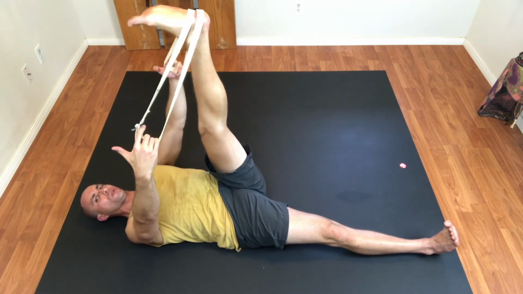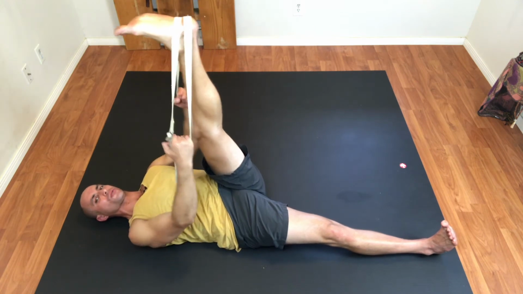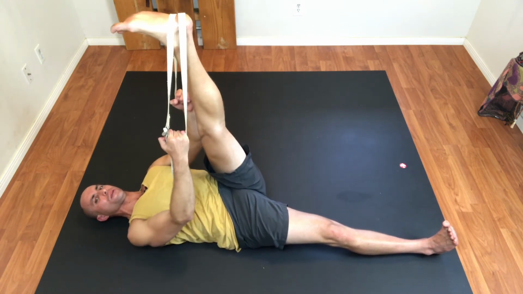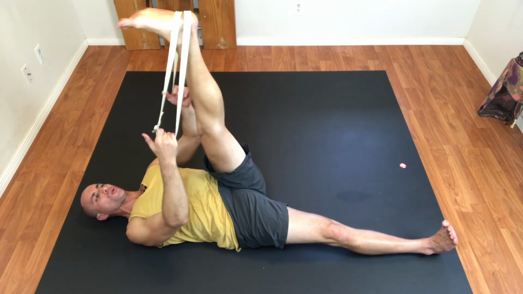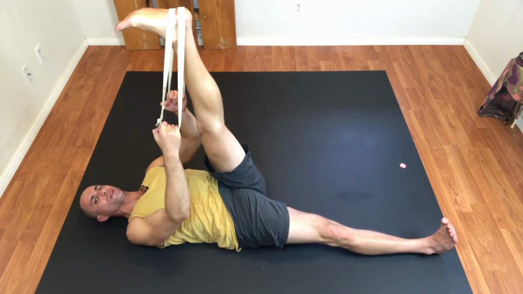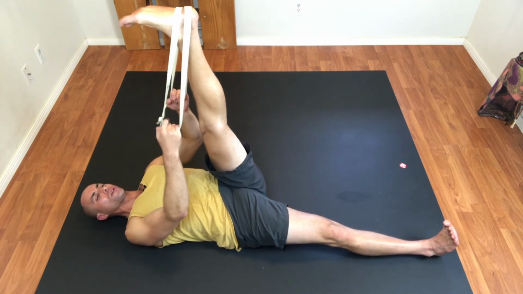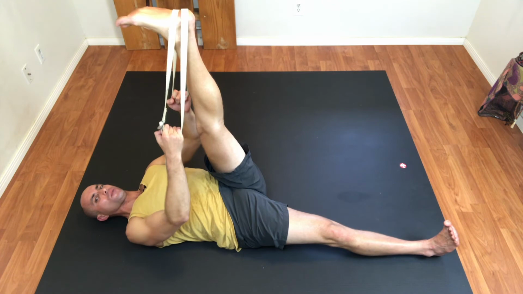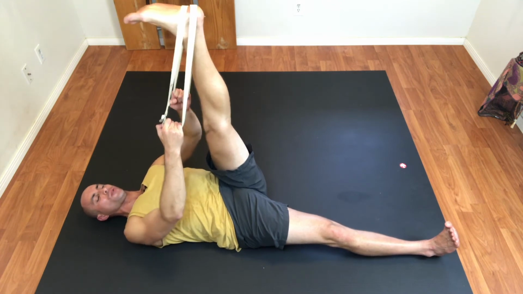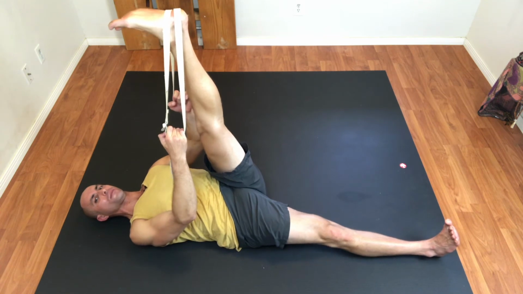So the way that I'm holding it is it's in a single loop, and I'm just holding it like handles, which creates a little bit more ease of grip. But if you're just holding it as a single strand kind of strap, or if you're using like a regular belt from your clothing, make sure that you hold close enough to your foot so that your elbows are not too bent. And that way you can include your shoulders as you pull your leg down into the floor.